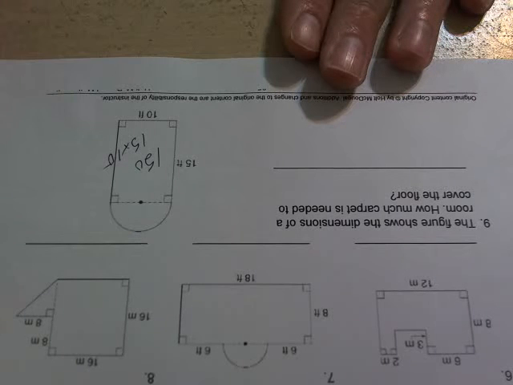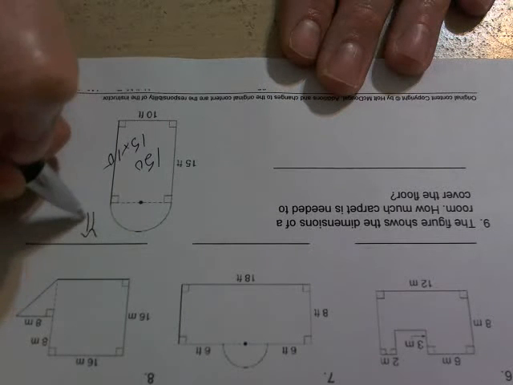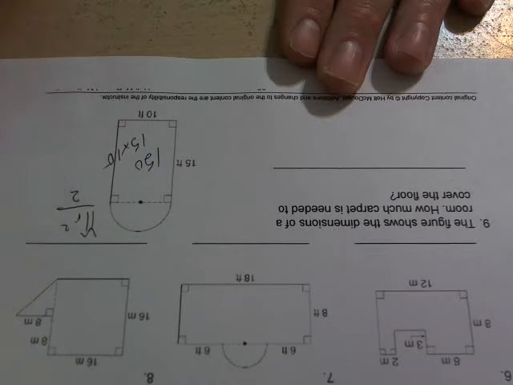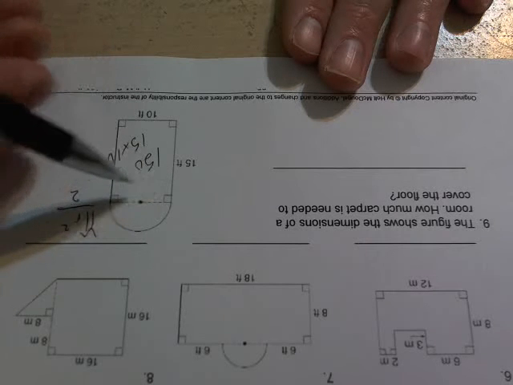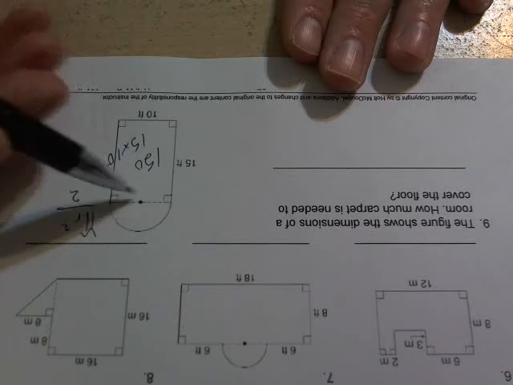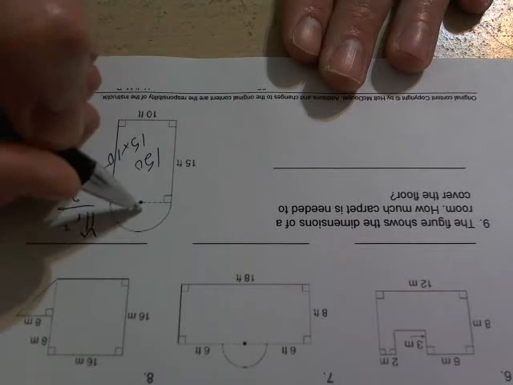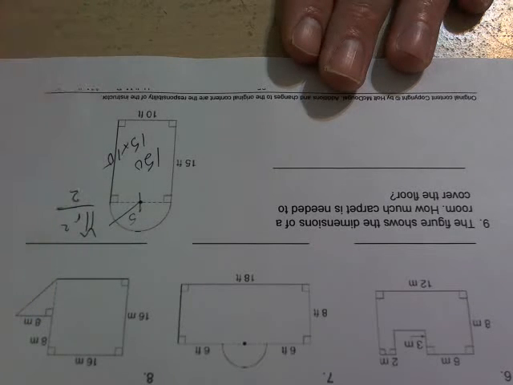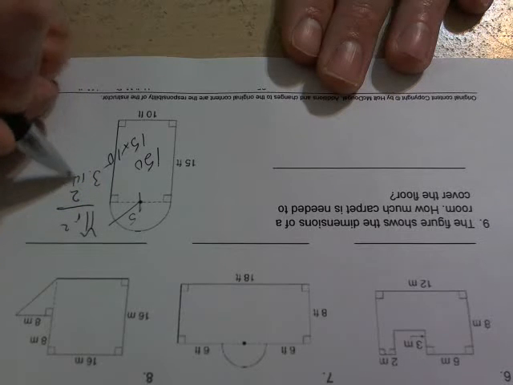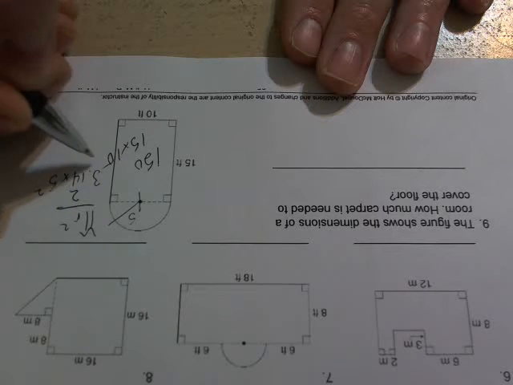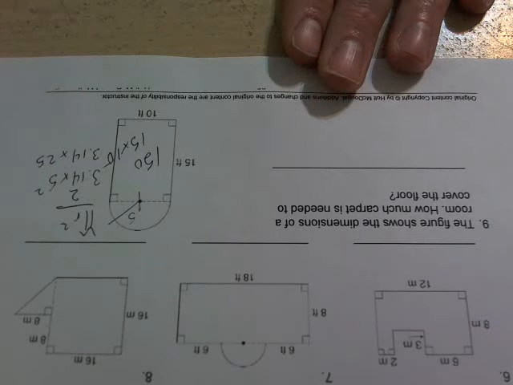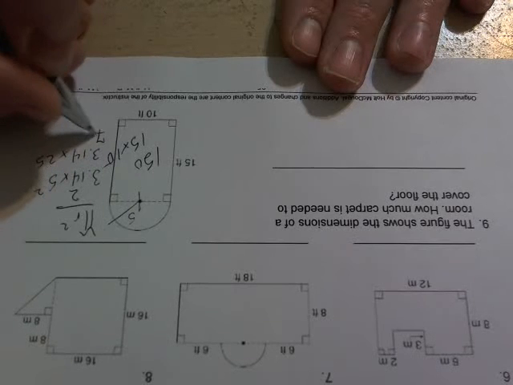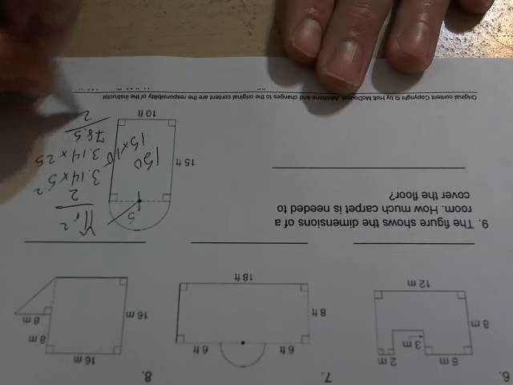And then as far as the half circle, again, I'm going to use pi r squared, but then I'm going to chop it in half because it's only half a circle. Well, the line all the way across here is 10. So that means all the way across the circle is 10. The radius is then, of course, 5. So this is 3.14 times 5 squared, or 3.14 times 25. And when I do that, 3.14 times 25 changes into 78.5, which I'm then going to chop in half.